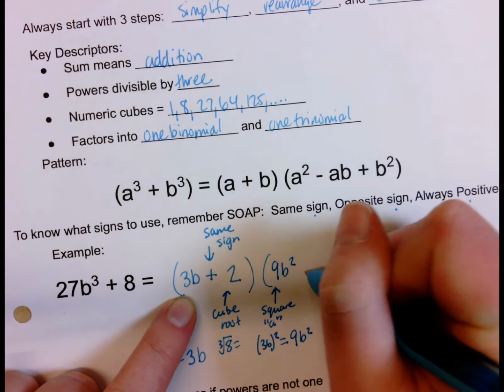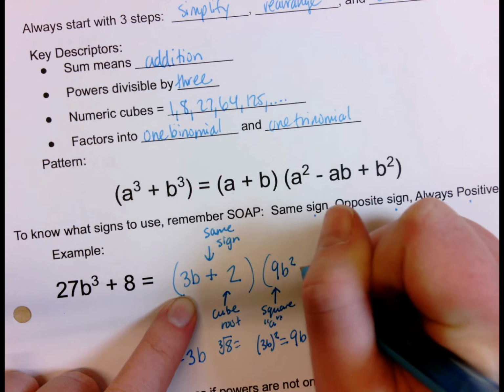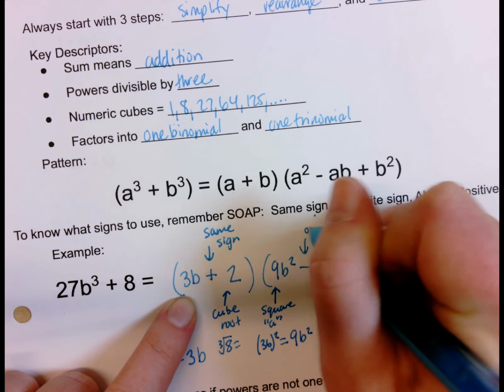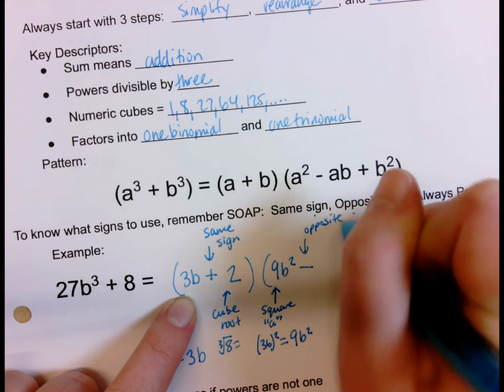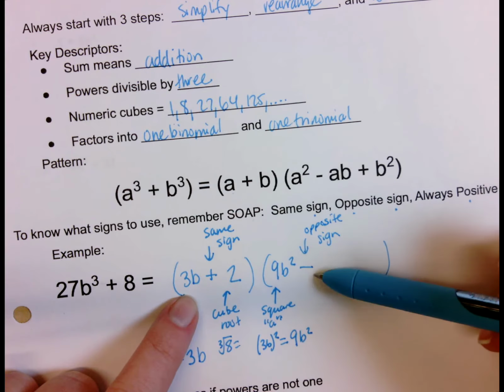Now here again is where it's different from a difference of cubes. We flip to the opposite sign this time. And opposite of addition is subtraction, so we switch to a subtraction here.